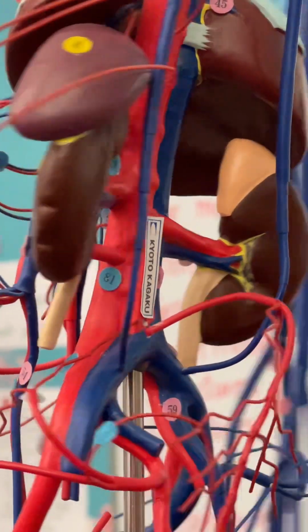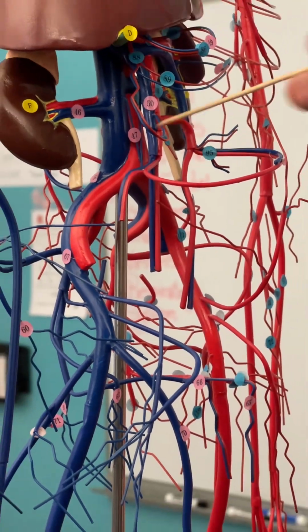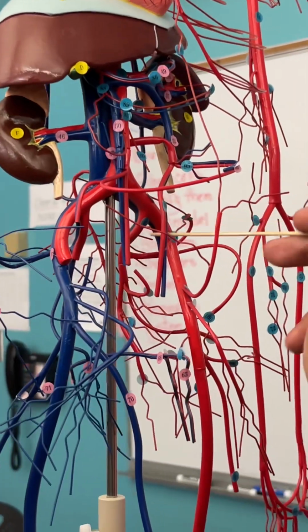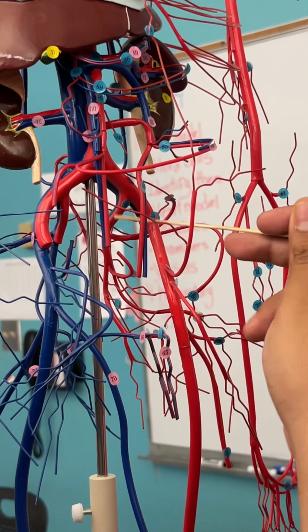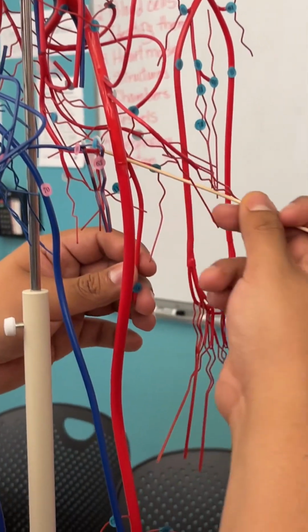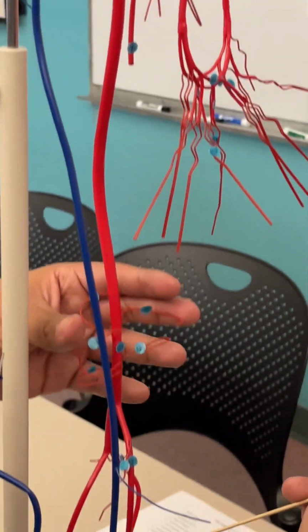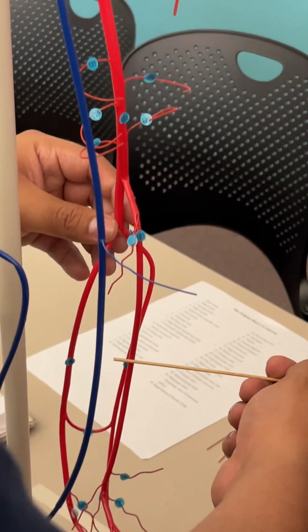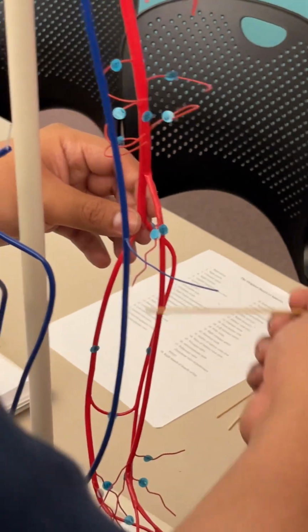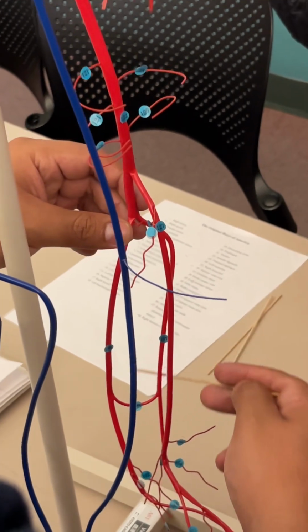Good? When we split into legs, we split into the common iliac arteries. Common iliac splits into external and internal iliacs. External iliac comes down, goes into the femoral artery, which has a branch, the deep femoral, on the posterior. Femoral goes down into the popliteal, where you have the branches come off, which go into the tibia: anterior tibial on the front leg, posterior tibial on the back medial side, and fibular on the back lateral side.